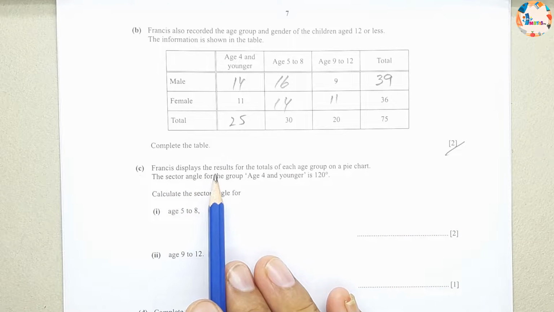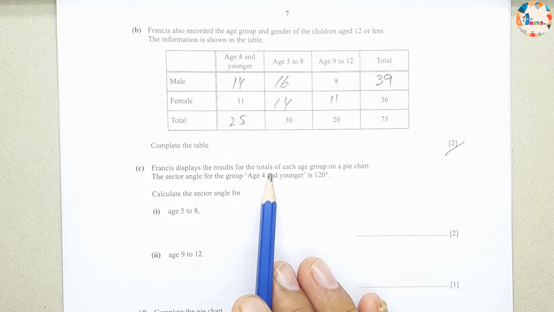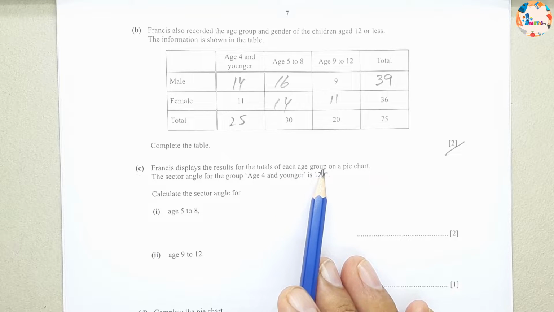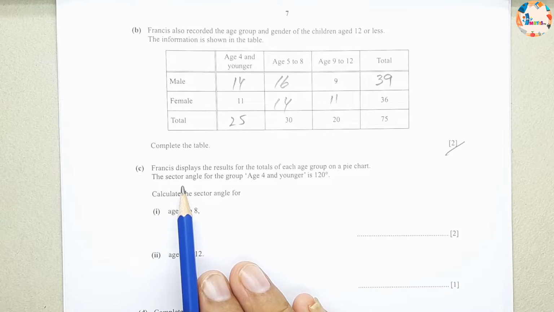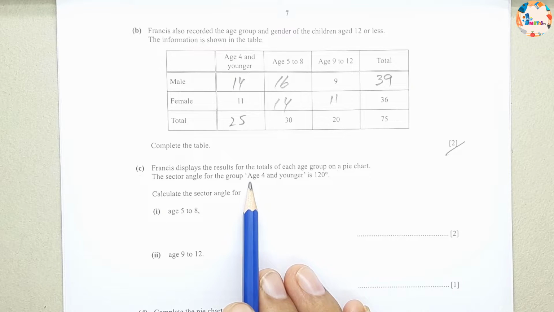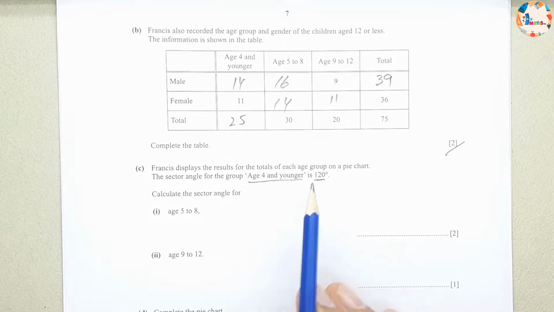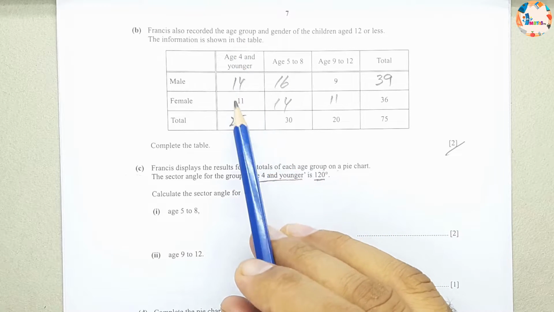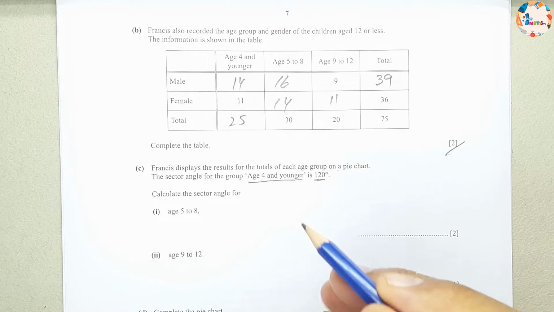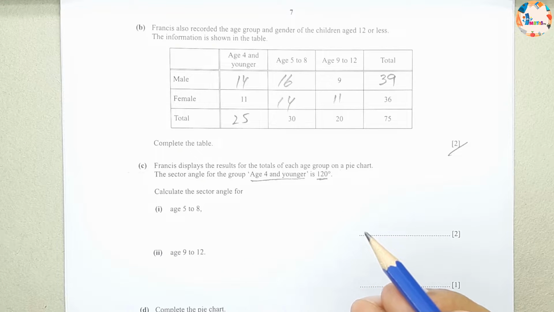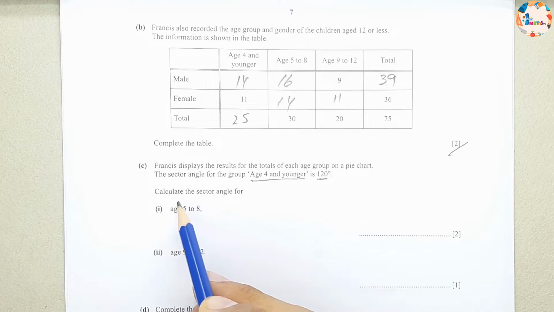Now C part, Francis displays the results for the totals of each age group by a pie chart. The sector angle for the group age 4 and younger is 120. 4 and younger, this one is 120. So calculate the sector angle for this one.